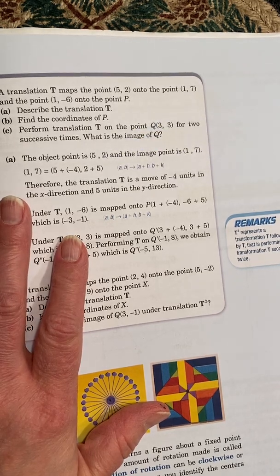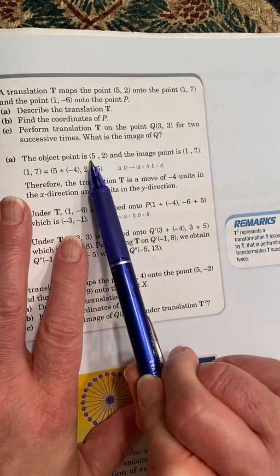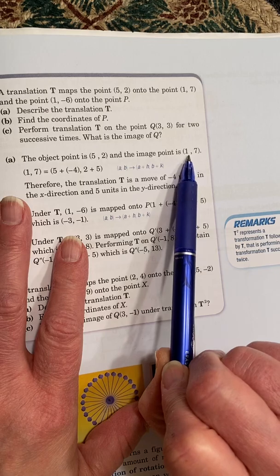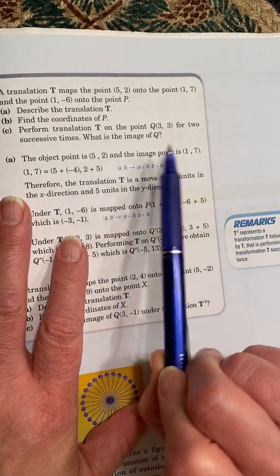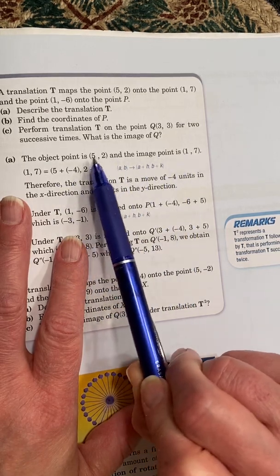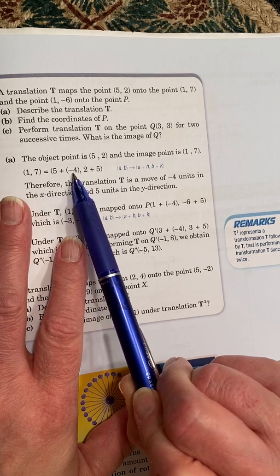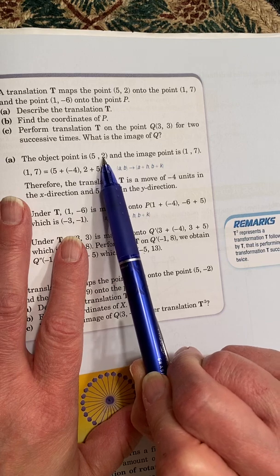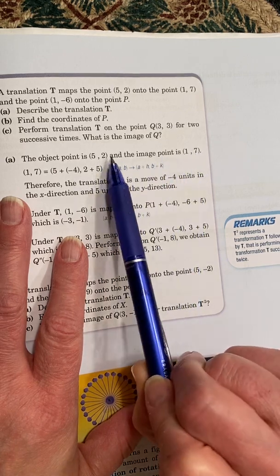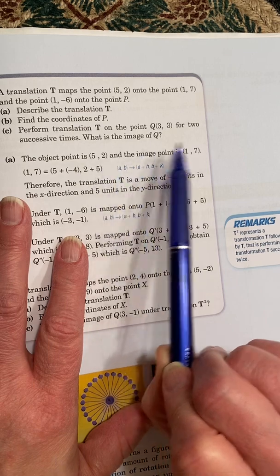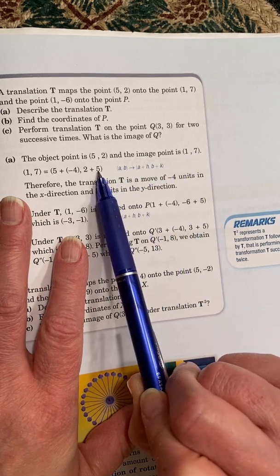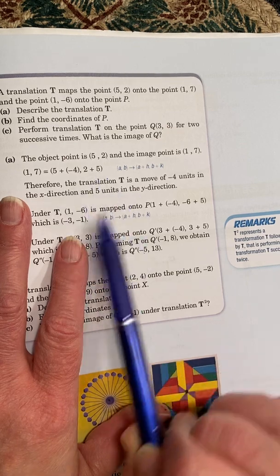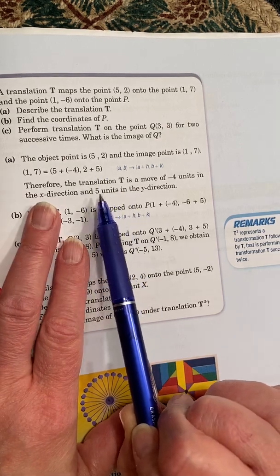Well, that's where that formula comes in. To get from 5 to 1, I add a negative 4, and then I get back to 1. So that's my direction. I go negative 4 units in the x direction. How do I get from 2 to 7? Well, here I add 5 units to 2 to get to 7, so I go positive 5 in the y direction. And that's exactly how you answer the question.